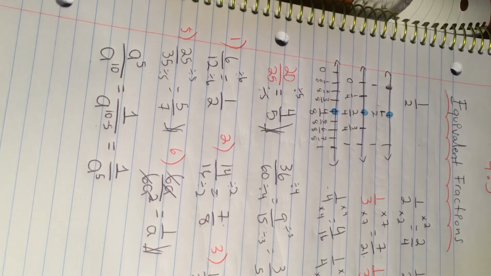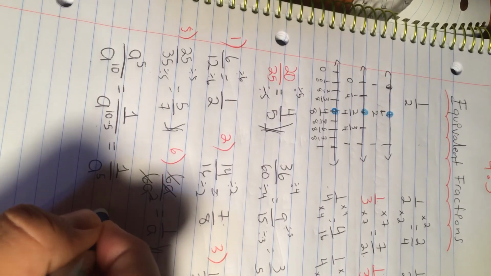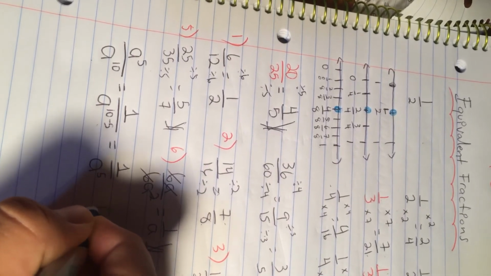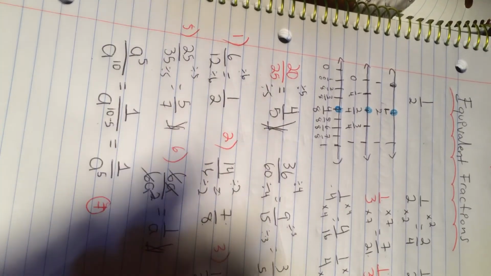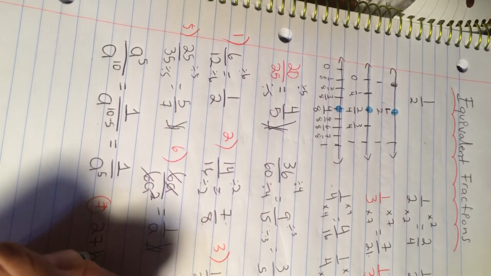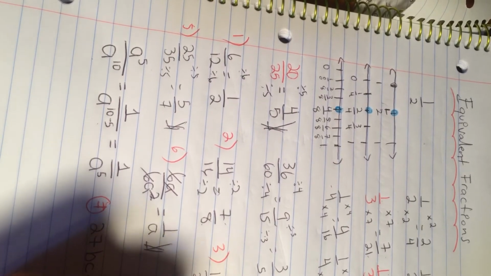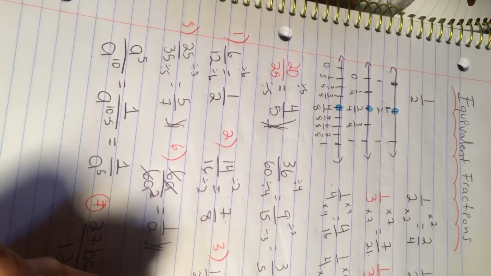So what happens with exercises that have powers? Let's try this one. That's going to be number 7. Number 7, let's say 27 B C D divided by 12B.